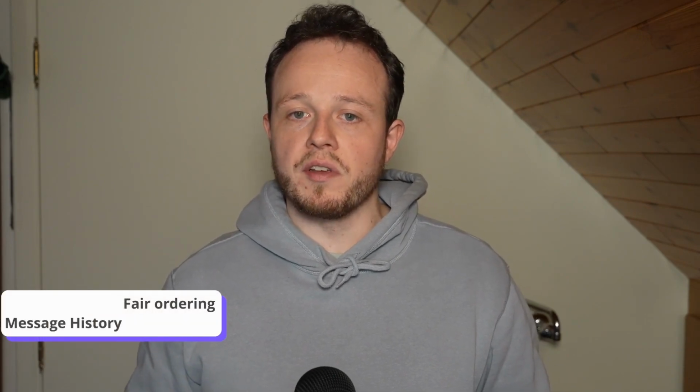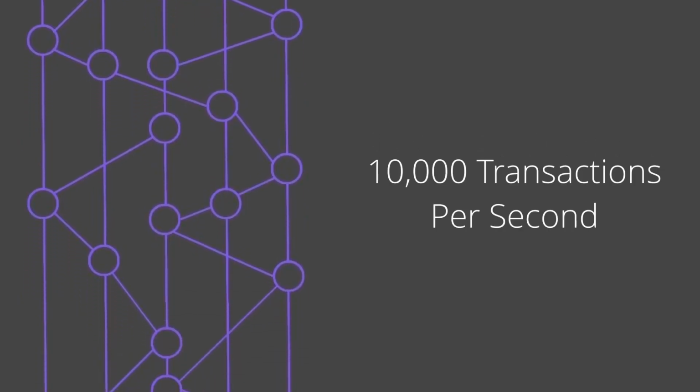The consensus service is unique because it uses the underlying Hashgraph consensus algorithm to provide quick finality for messages submitted to the service. The service is especially useful because it provides fair ordering of events and tracking the history of these messages. The service provides a maximum throughput of 10,000 transactions per second, which is impressive.